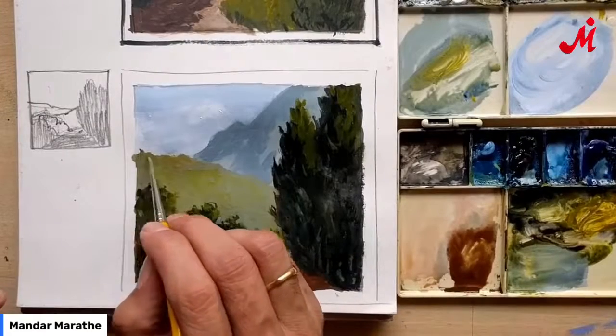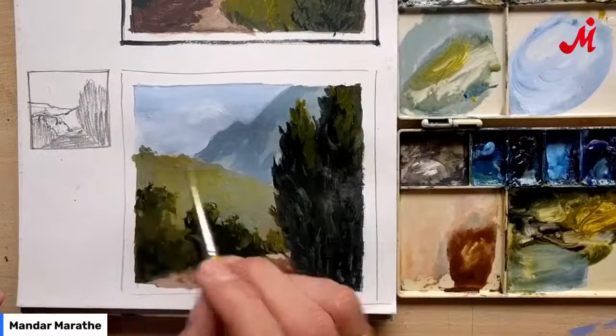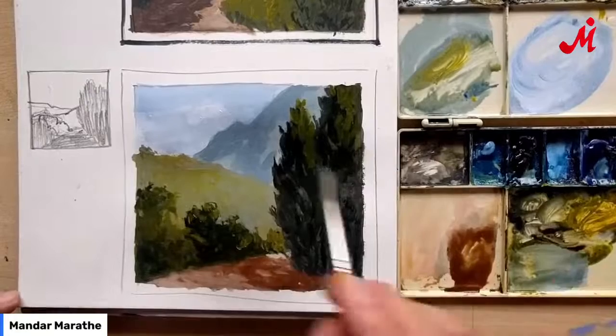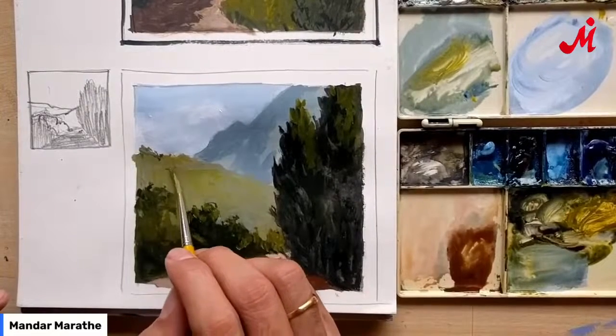Maybe some shrubs are growing up here. They won't be as dark as the ones in the foreground.